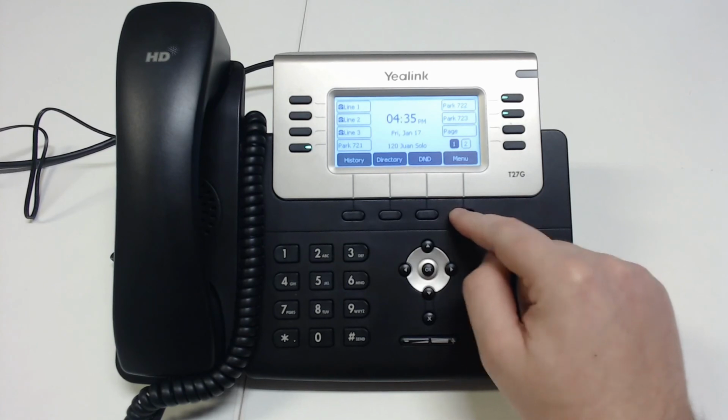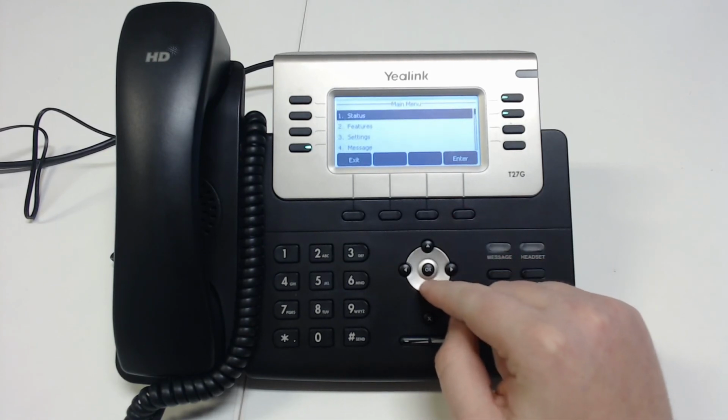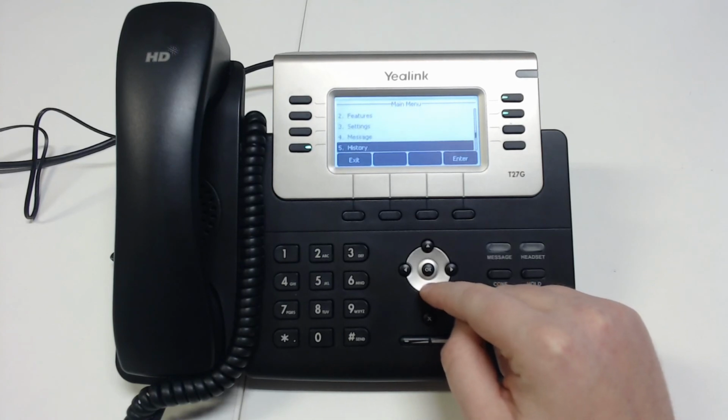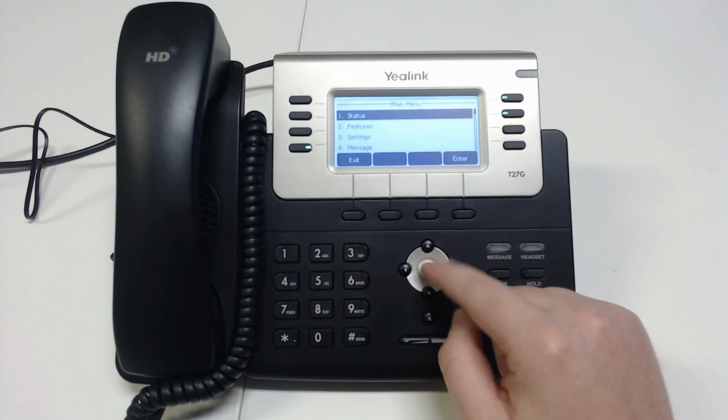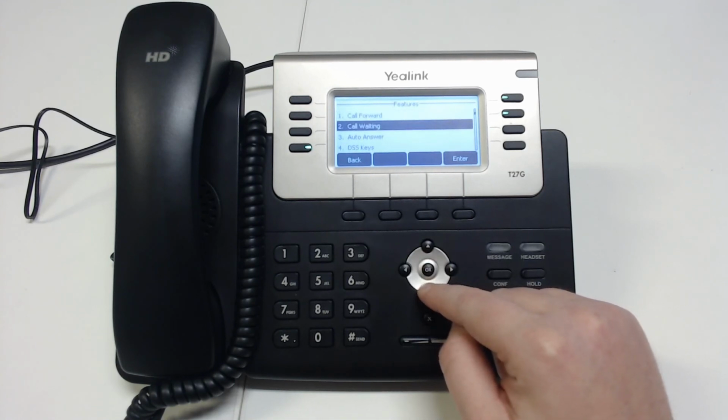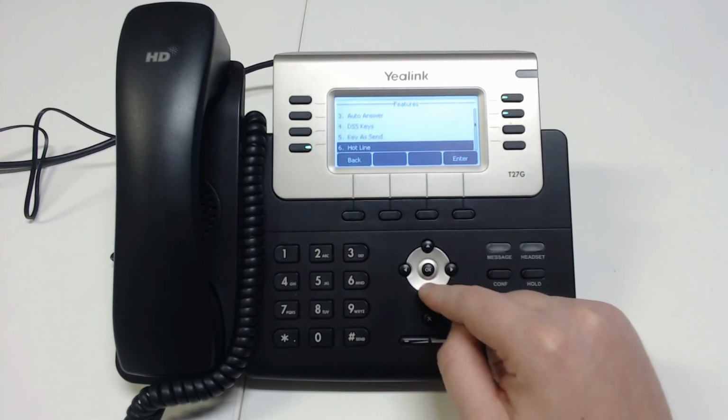Also, this menu button over here allows you to change various different settings, and you can also check your messages and go to the different features like history, directory, and other things. If you go into features, you can go to call forwarding, call waiting, DSS keys, and things like that. I don't recommend messing with these unless you know what they do.